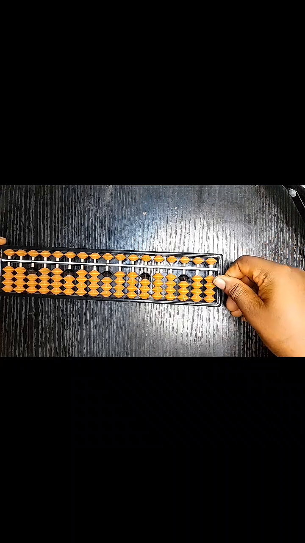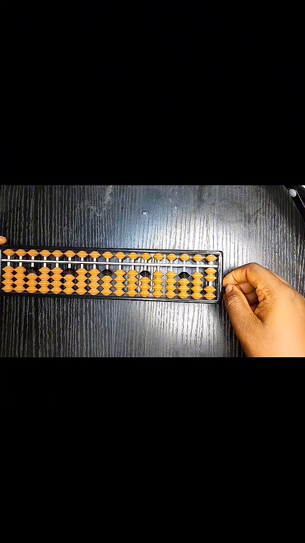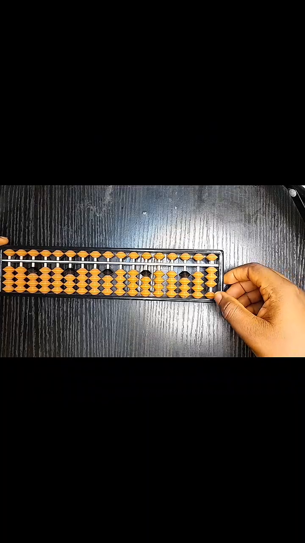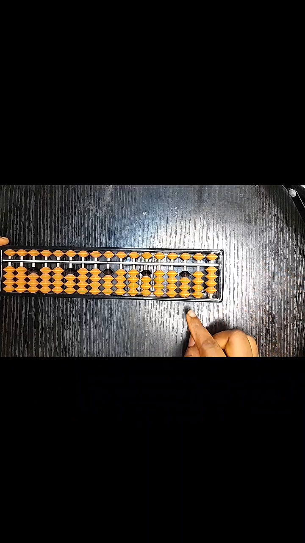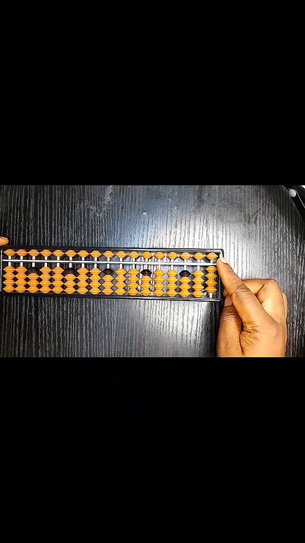Alright? So if I move in one bead, I've moved in one, I've moved in two, plus one again, I'll move in another one, plus one again, I'll move in another one. So what I have on my abacus right now is 4. I have 4 on my abacus and I'll return the 4.